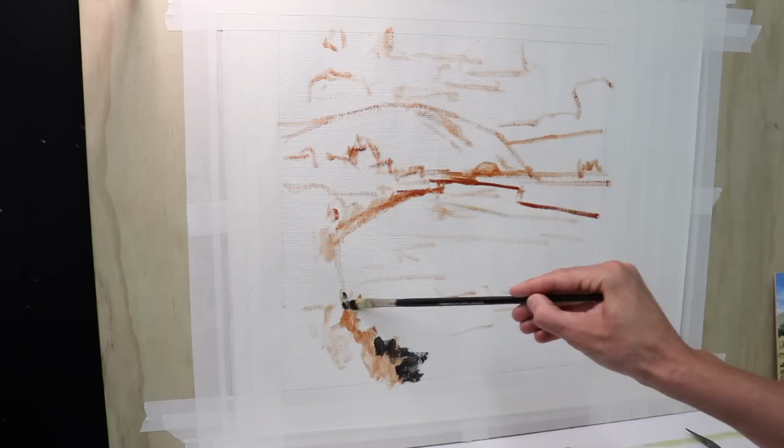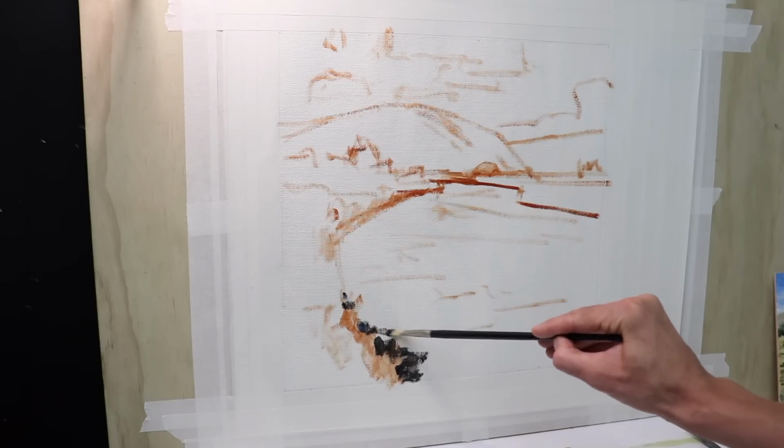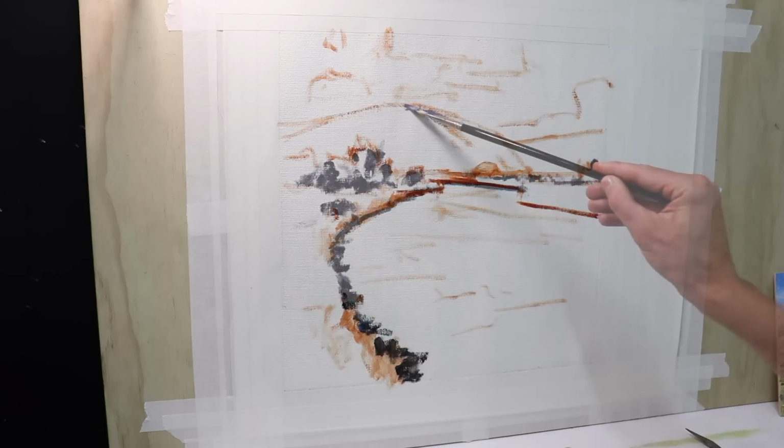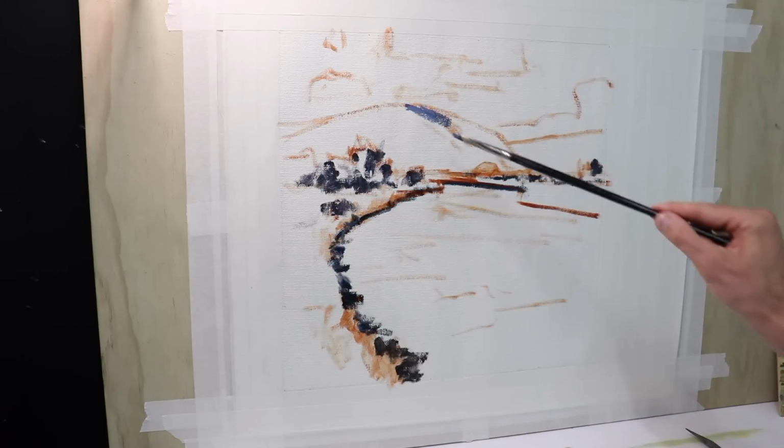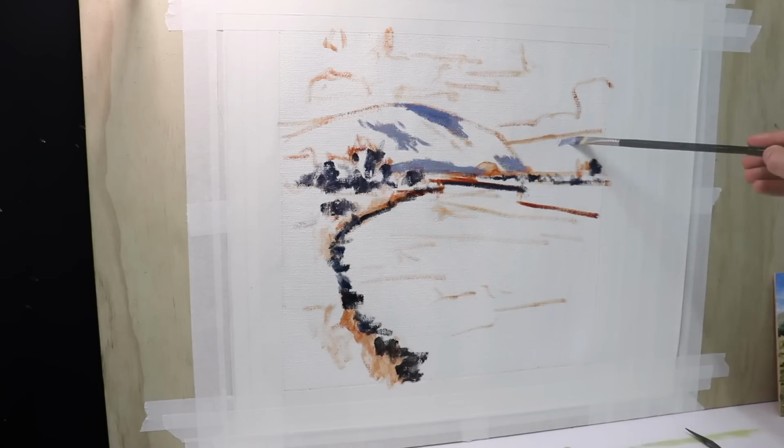So the easiest thing to do is to paint your dark values and shadows first. So start with your darkest darks. This is normally to be found in the foreground, and you can gauge those darks off the white of your canvas, which again is why you should paint on a white surface. It's just going to make everything easier.